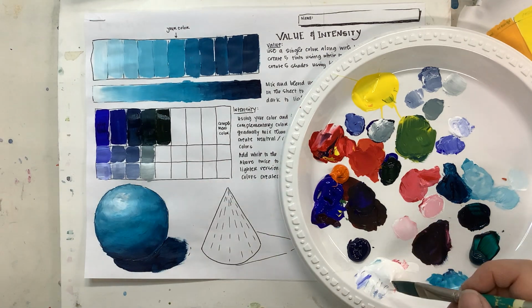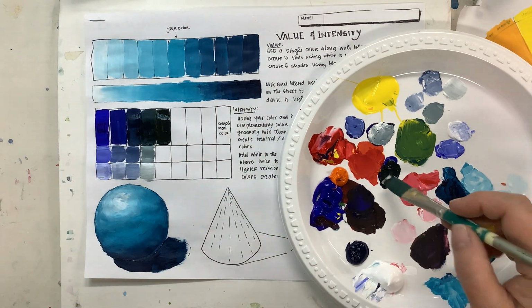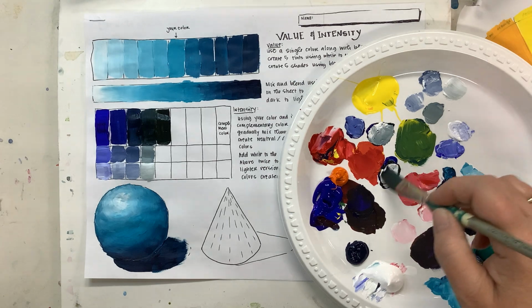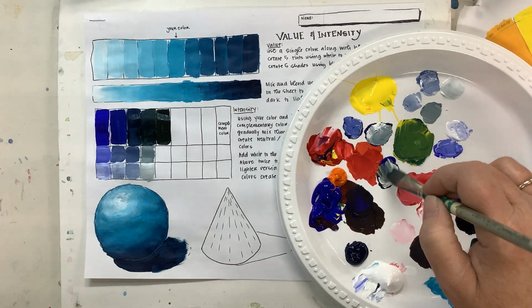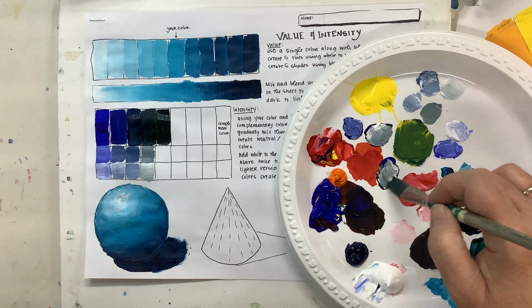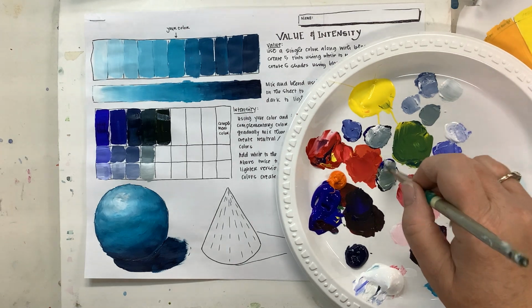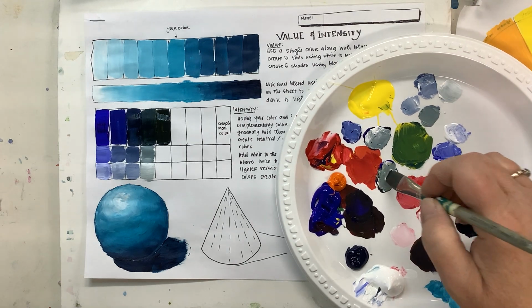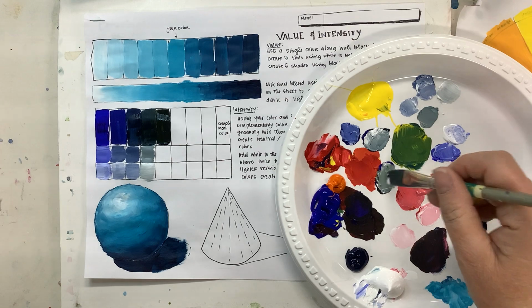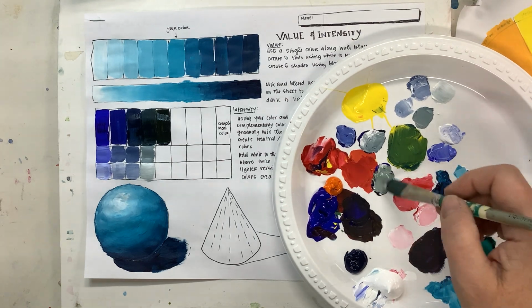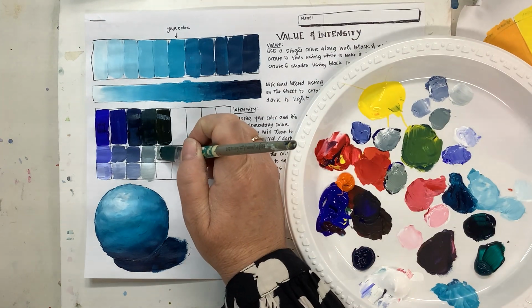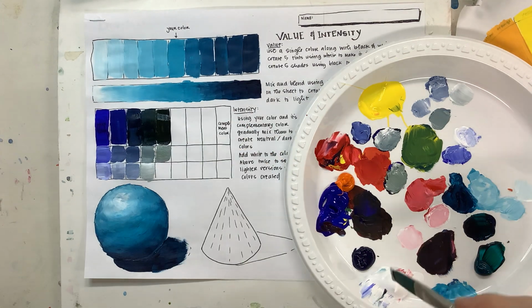So it is why we go ahead and grab a little white and kind of investigate what color this is when it has a little white in it. And a little bit more white.